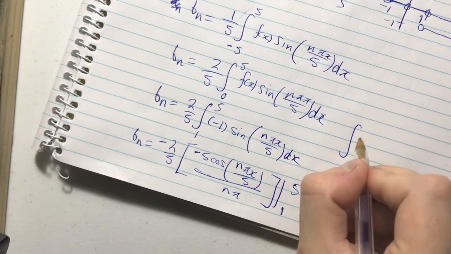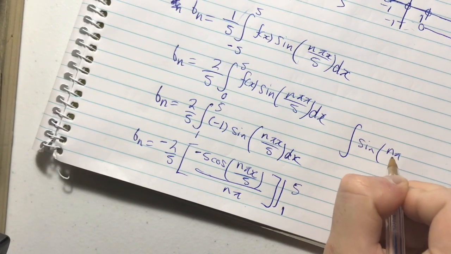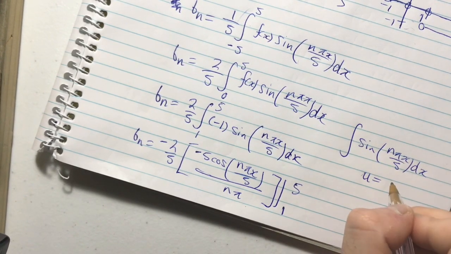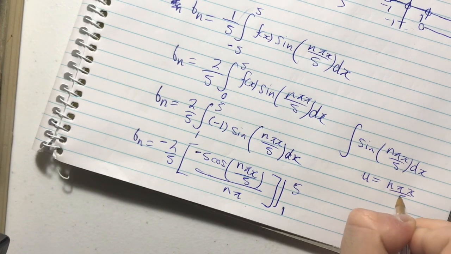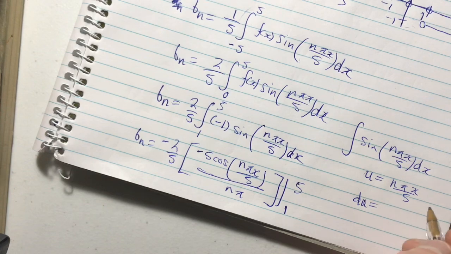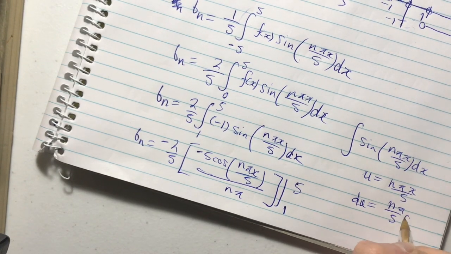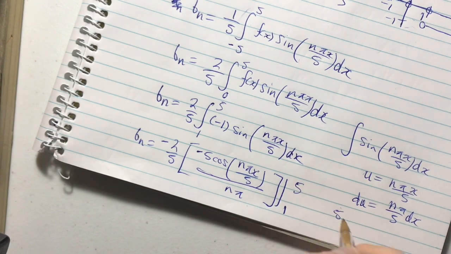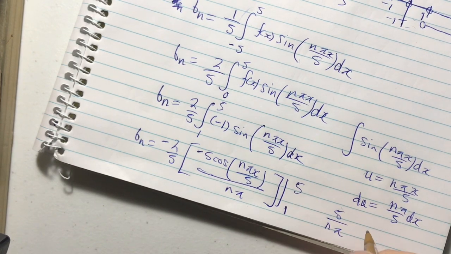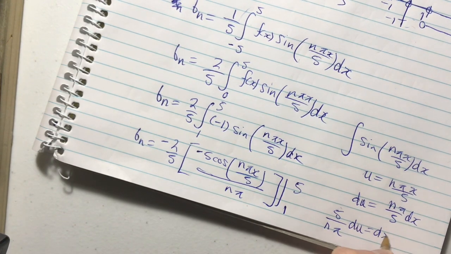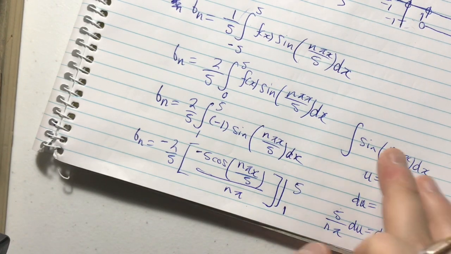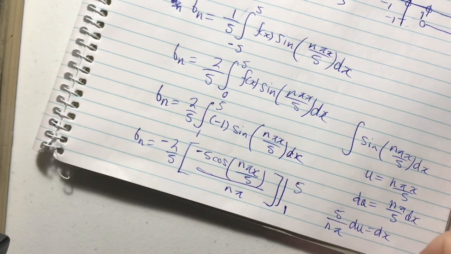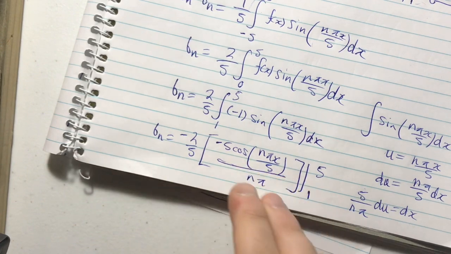So let's say I have the integral of sine n pi x on 5 dx. Well, I'll let u equal the inside, which is just n pi x on 5. du is equal to n pi on 5 dx. And if we take it all to the other side, it becomes 5 over n pi du is equal to dx. So then when I plug that in, and voila, integral of sine u is negative cos u, negative cos u times 5 over n pi. So that's your final. That's how I get this answer here.